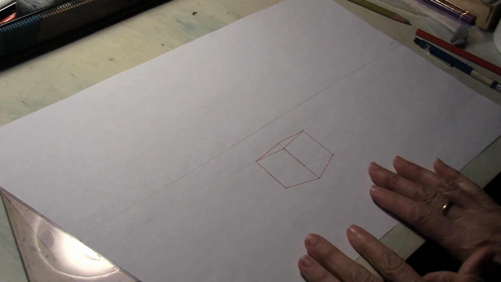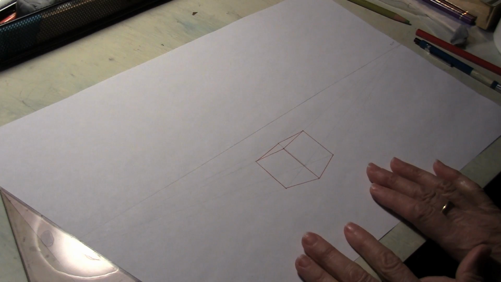Now, once you have a cube, everything is based on that. We need to draw a cone and we need to draw a cylinder. But you need to be able to draw the cube first in order to understand how to draw the cone and cylinder.